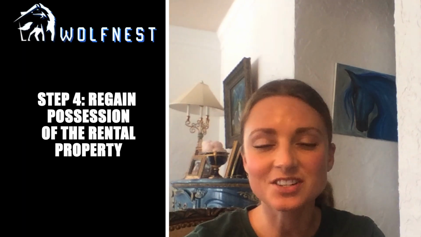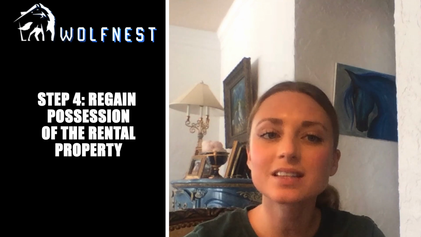Step 4. At last, regain possession of your rental property. Once the eviction has been granted and the writ of restitution has been issued, landlords can work with the constable or sheriff's deputy to regain possession of the rental property. This constable or sheriff's deputy will serve the writ of restitution to the tenant and provide them with a specific deadline to vacate the property.